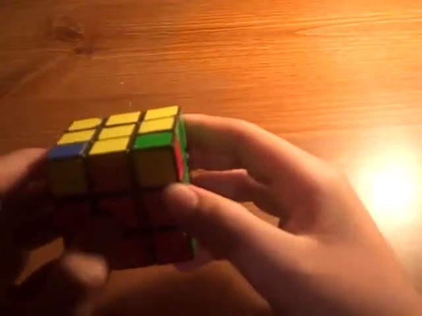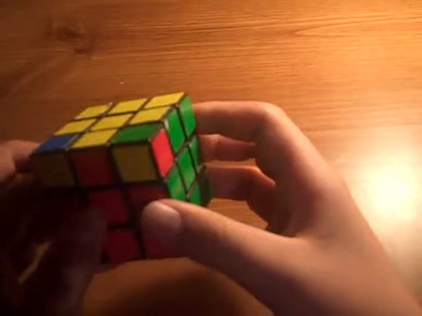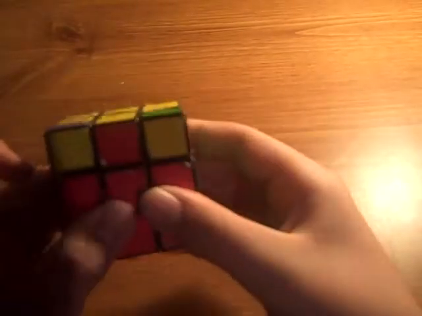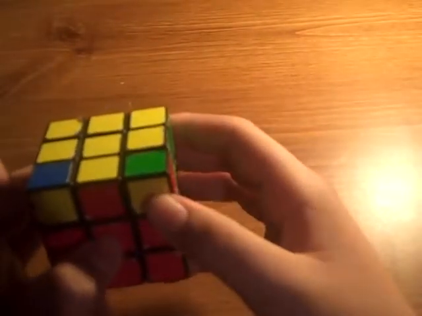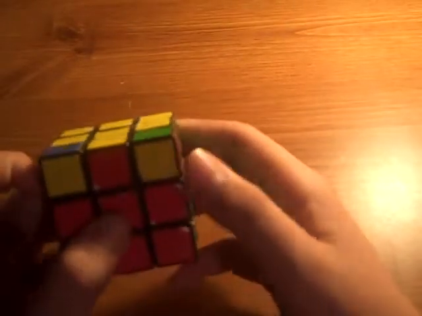So once you have your cube looking something like this, what you're going to do is hold your cube like so, with the piece that is either fixed or needs to be fixed in the top right corner.